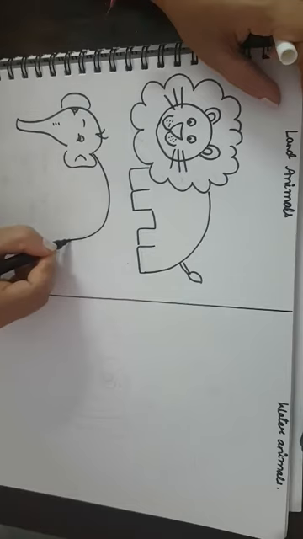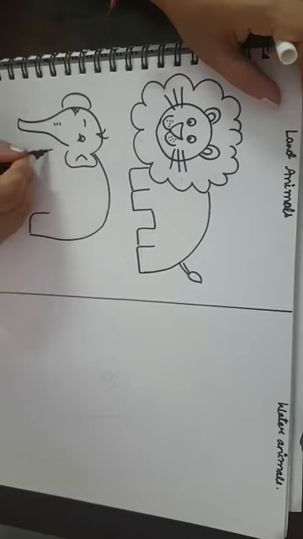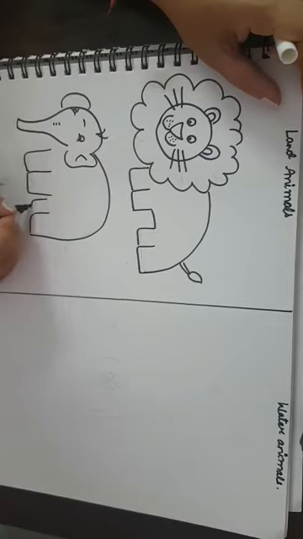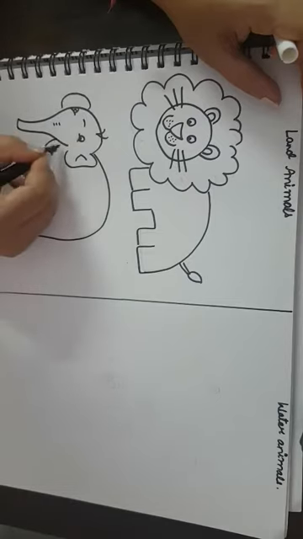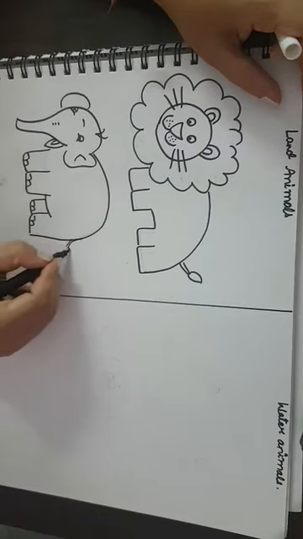Here you have to make a big C. Coming down for legs, again L for legs, again L for legs. So these are the legs. Okay, and now this is the tail.